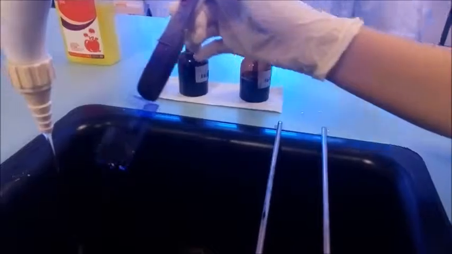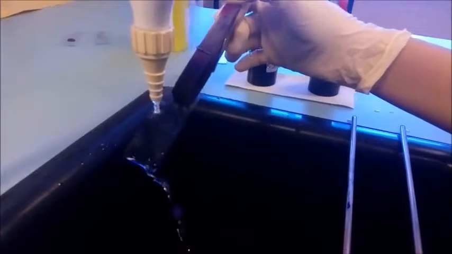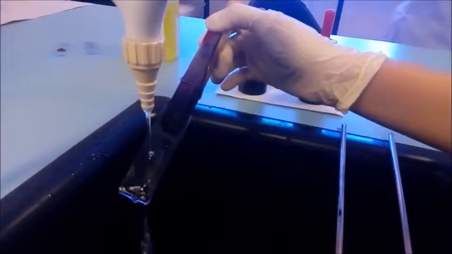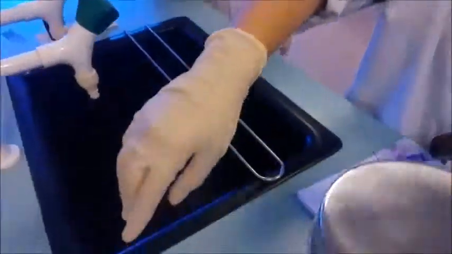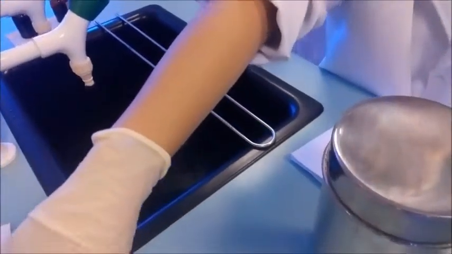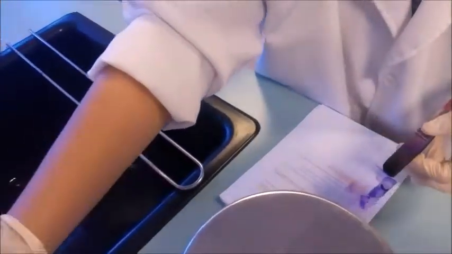After 1 minute, wash the crystal violet stain with running tap water and place a cover slide onto the slide. Let it blot and dry.